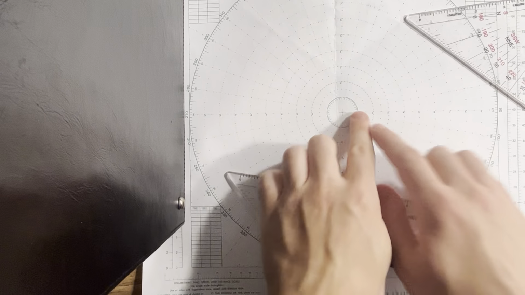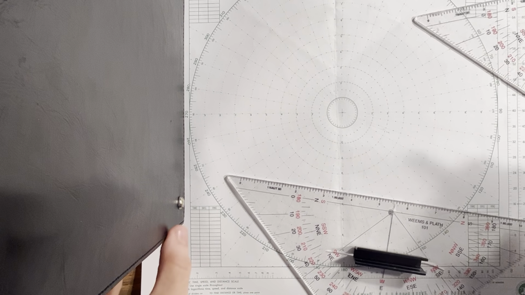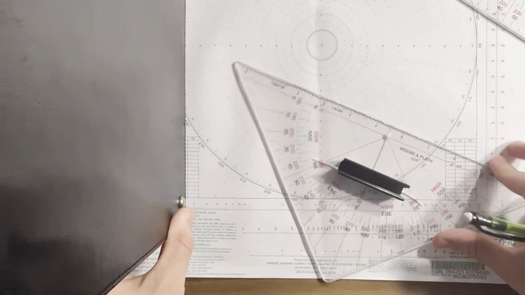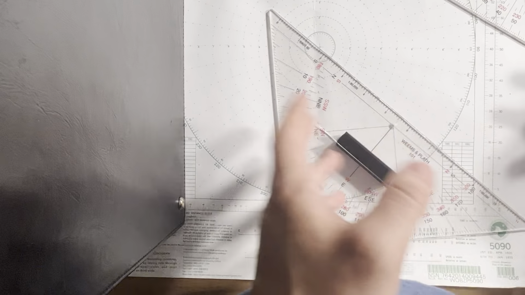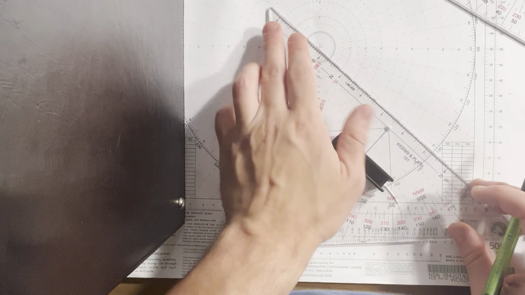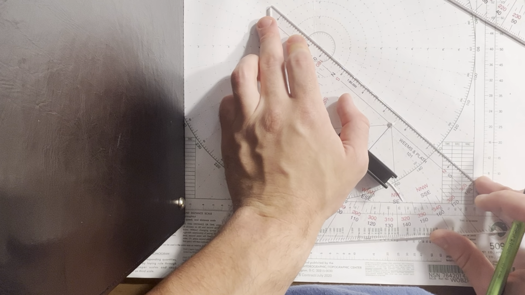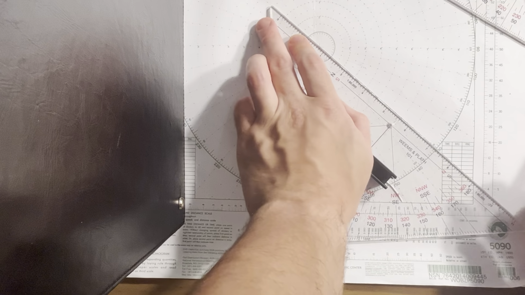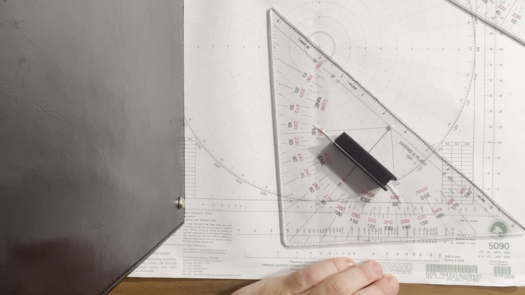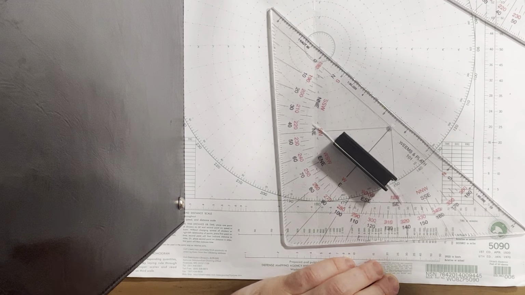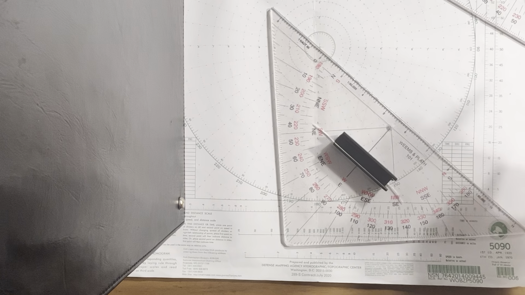So in the original problem I used 090, but I'm going to make it a little more interesting by taking a course that's not unusual, because none of the courses are unusual, but one that's not exactly due east or due west. So let's say we're going 130 at 15 knots, like in the original problem, and we are expecting a 30-minute DR. So from our 0800 fix to our 0830 DR.